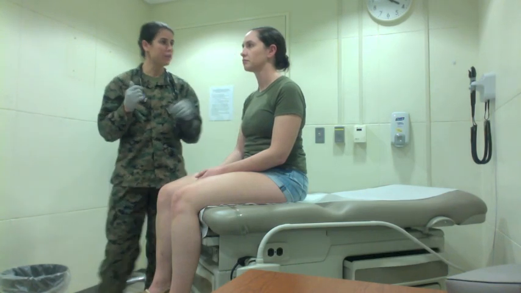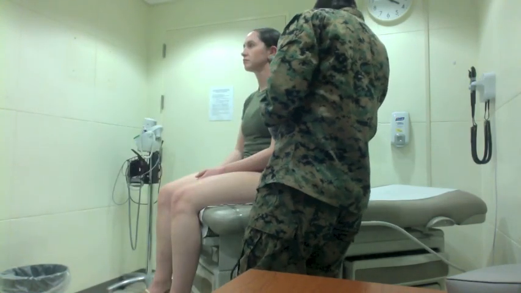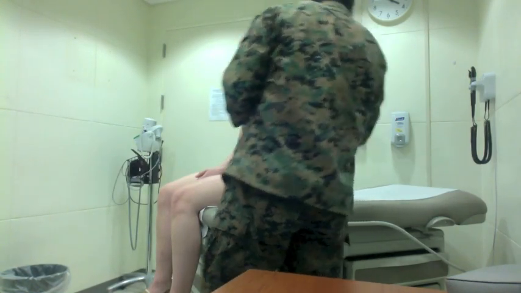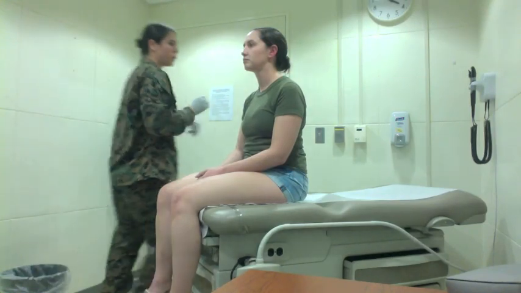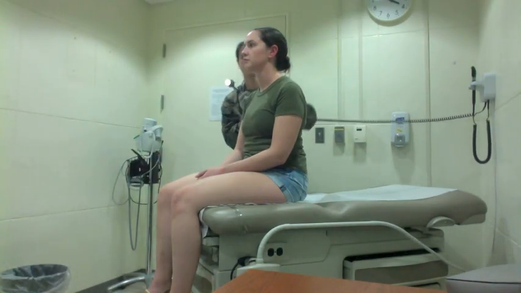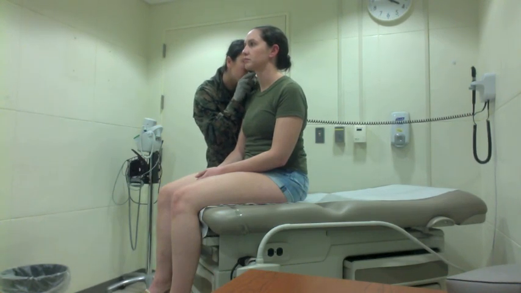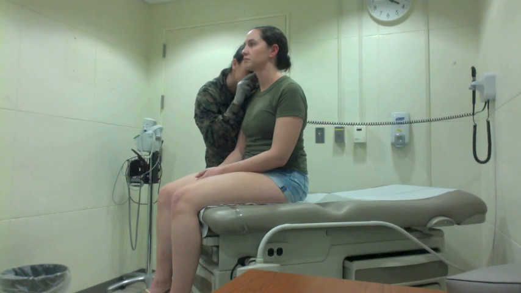Everything looks symmetrical, healthy tissue. Skin again is normal for race. Skin is warm. I am going to look inside. Tympanic membrane looks healthy.